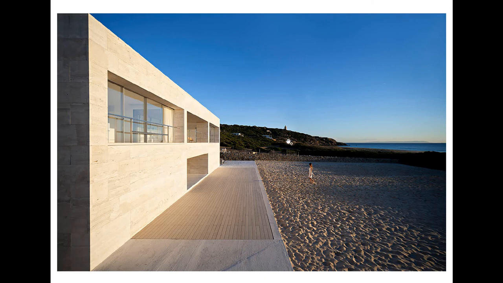And the biggest face of the building is looking at the ocean, facing the Atlantic Ocean. And the rooms and the private functions turn their head a little bit away from the ocean. It's a little bit more private, a little bit more intimate.